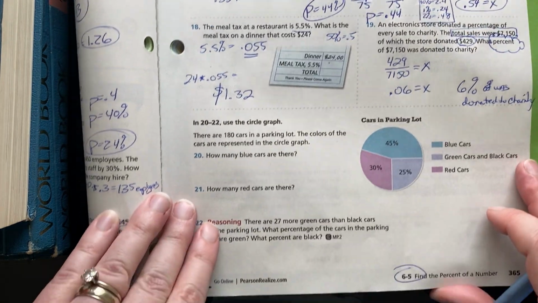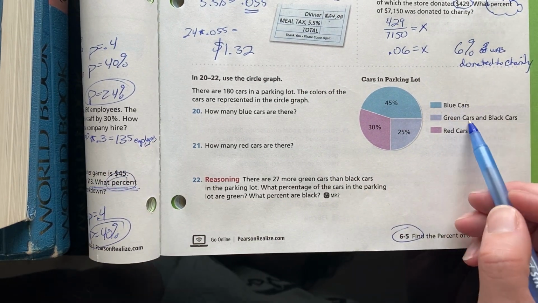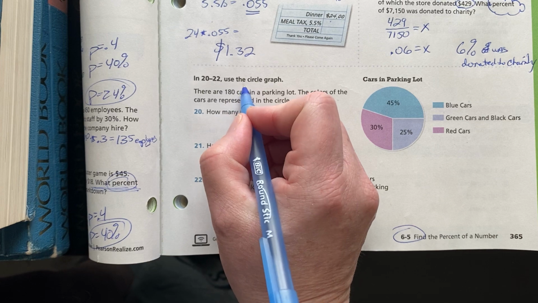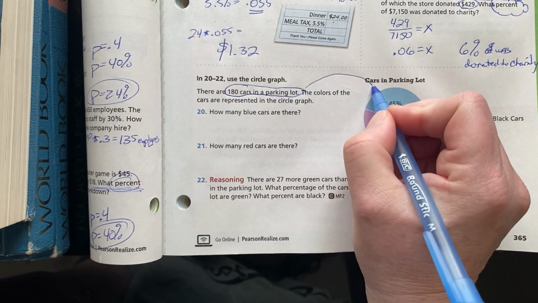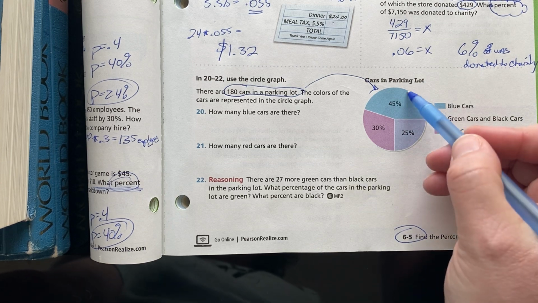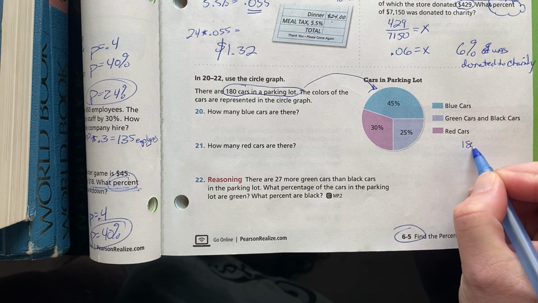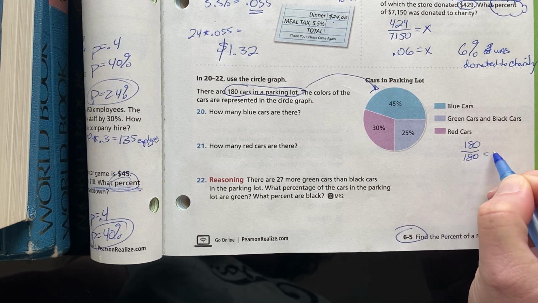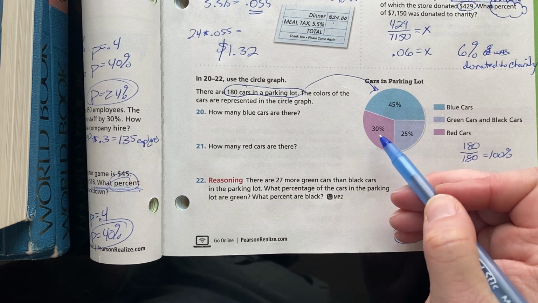Number 20. So this is using the circle graph over here. Blue, green, and red cars. There's 180 cars in the parking lot. If you don't read this part, this doesn't make any sense. You have to understand what 100% of the cars are. And 100% is 180 out of 180. Right? Those 180 cars have been broken into 3 pieces.